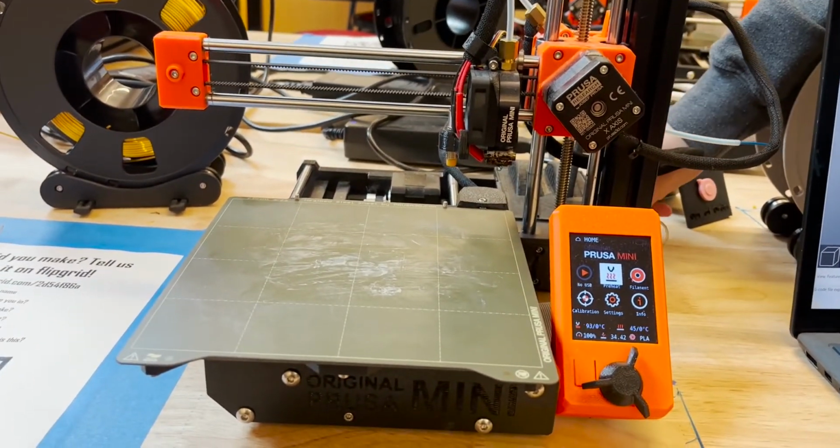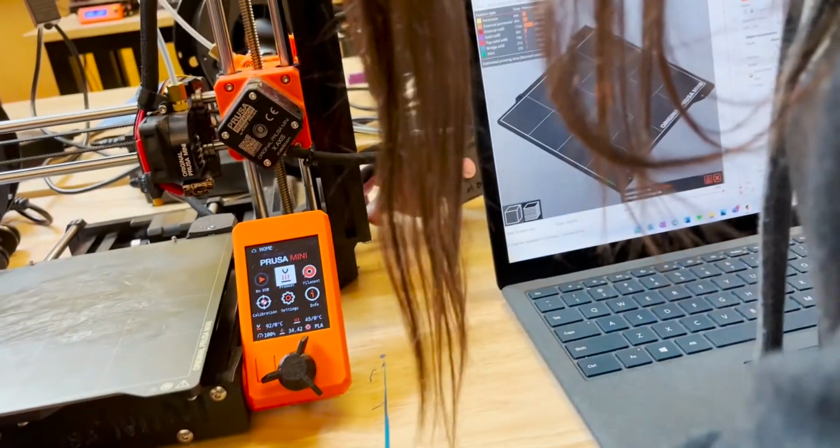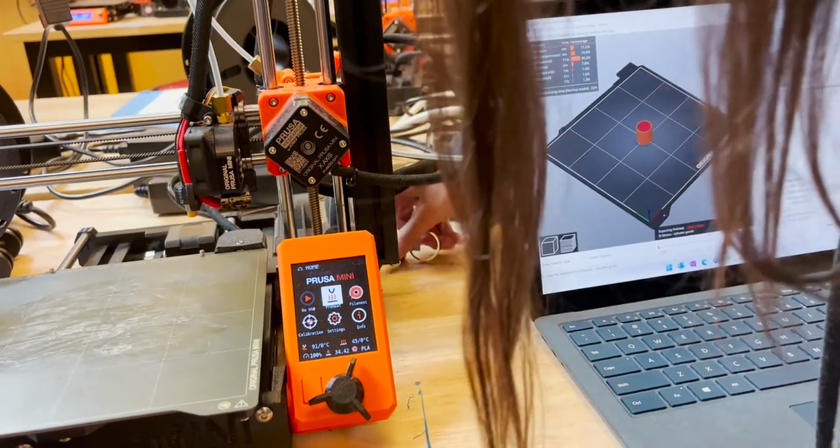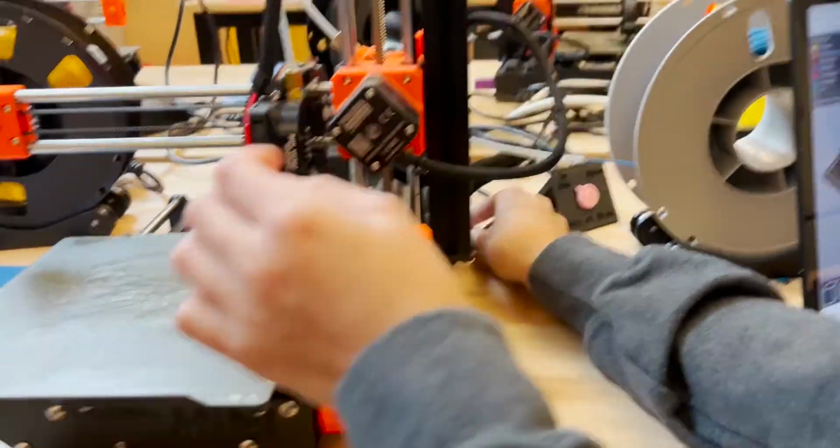But while I struggle, I just want to let you know it's very common for 3D prints to fail. So yeah, don't be discouraged. Just find a new 3D print. And sometimes it might just fail once, but it might work the next time.